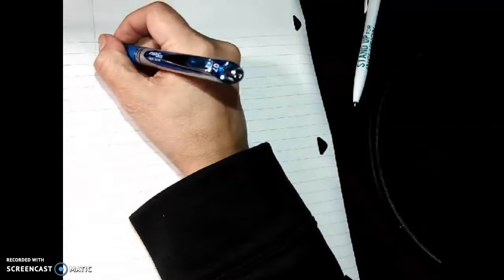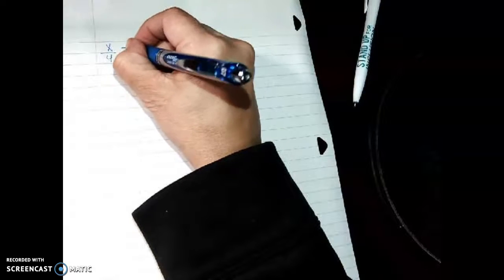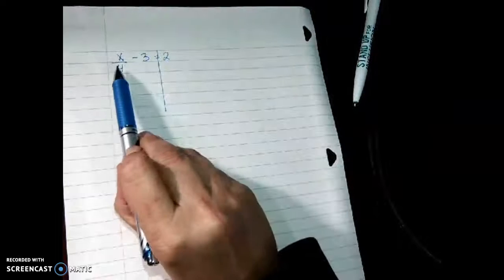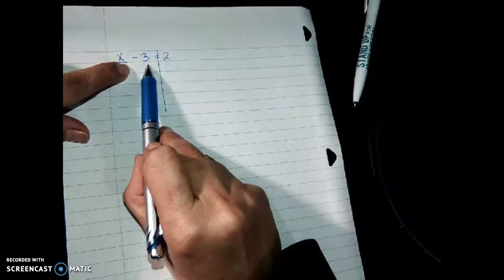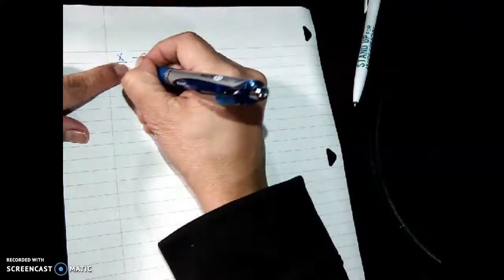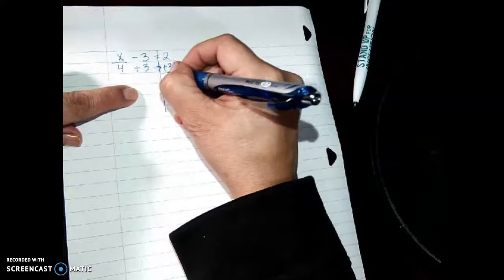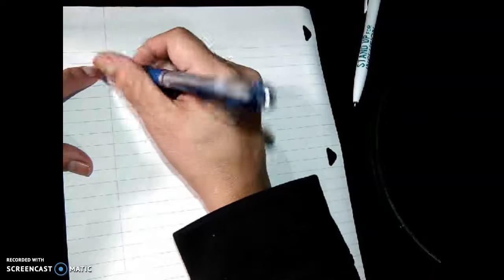All right, let's try one. X over 4 minus 3 equals 2. I'm still going to draw the line. I'm still going to save the x for the end. Right here, minus 3, the opposite is plus 3. And what I do to one side, I do to the other side. So 2 plus 3 is 5. I'm going to bring this down.